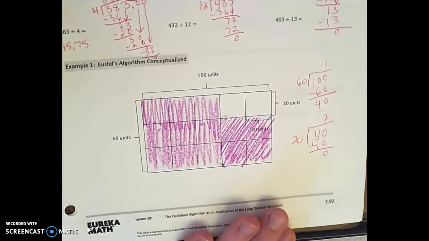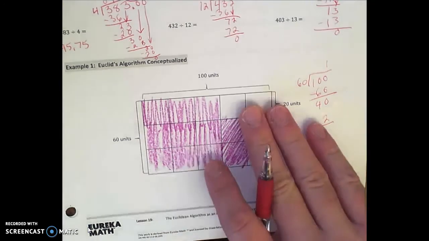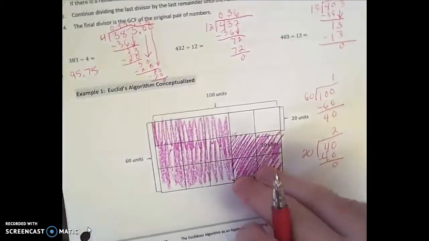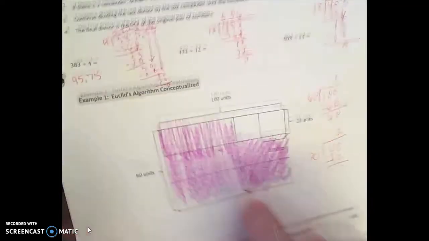We have a remainder of 0. So when we divide 40 by 20, there is no remainder. So we have tiled the entire rectangle. If we had started tiling the whole rectangle with squares, the largest square we could have used would be 20 by 20. So now let's take a look at example 2 as to how to apply this.